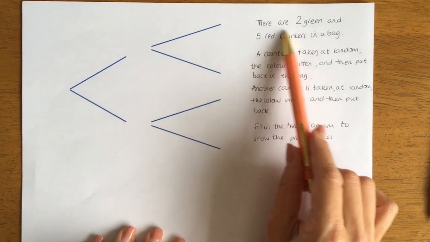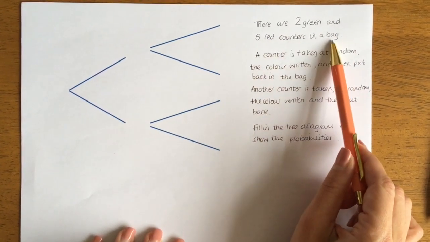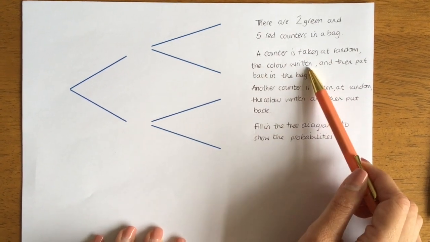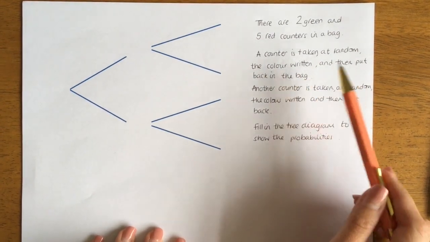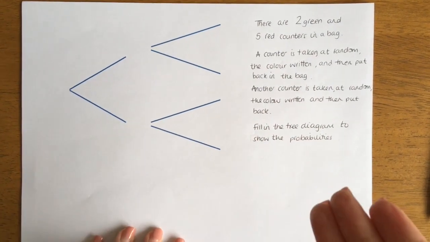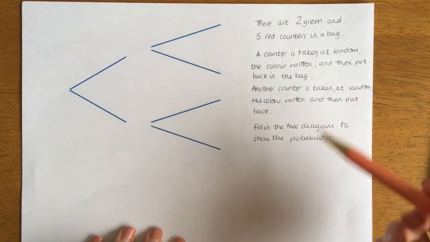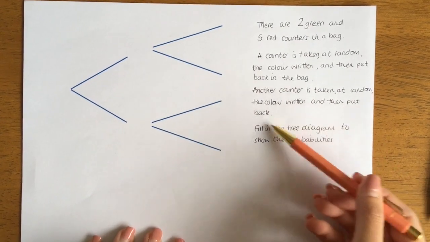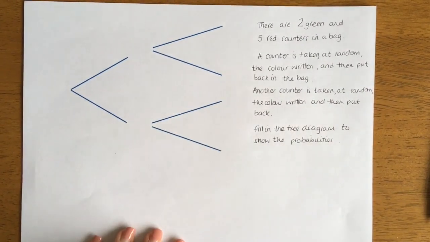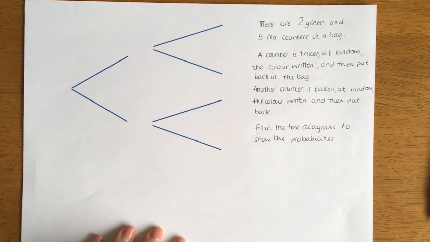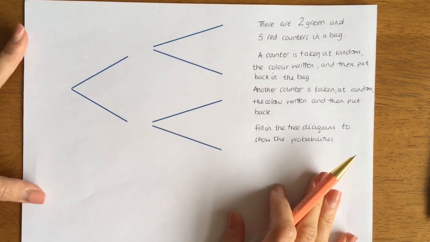It says, there are 2 green and 5 red counters in a bag. A counter is taken at random, the colour's written, and then put back in the bag. So they take a counter out, then they put it back in. Again, another counter is taken once that one's been put back in, the colour's written, and then it's put back. So the bag doesn't ever have any fewer counters than it started with. So we're going to fill in the tree diagram to show those probabilities.